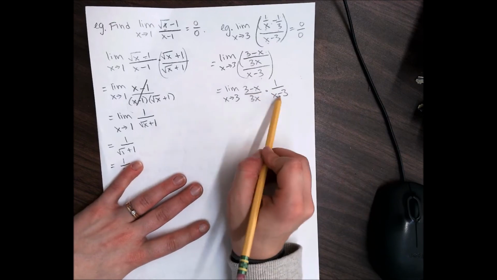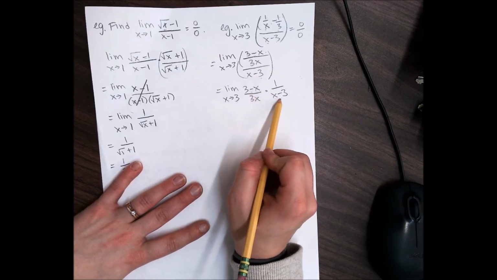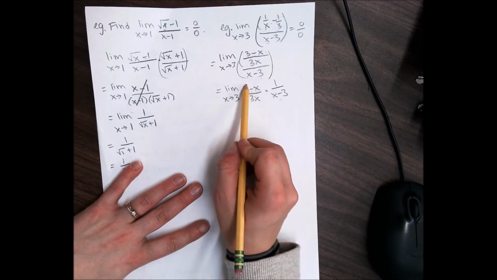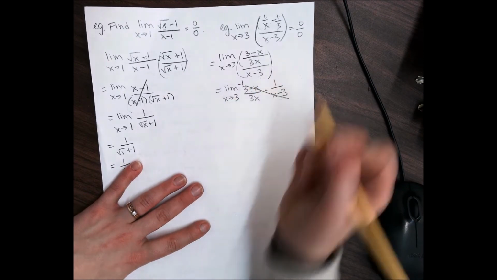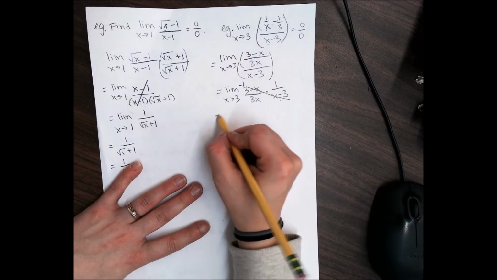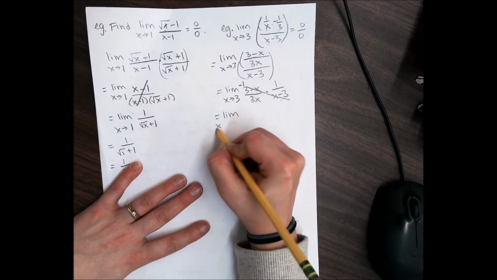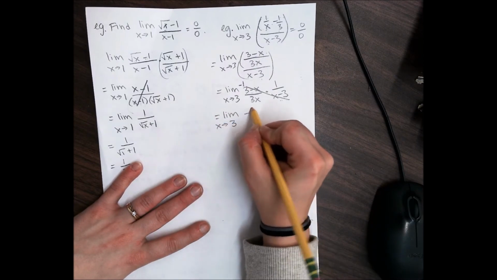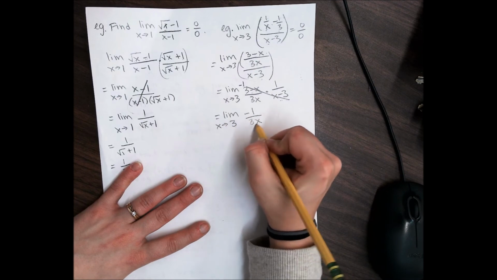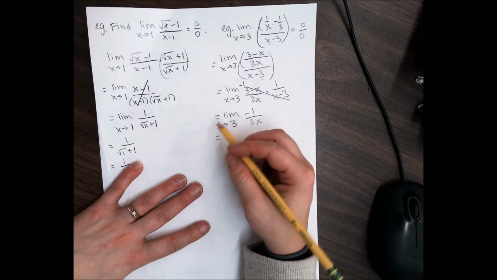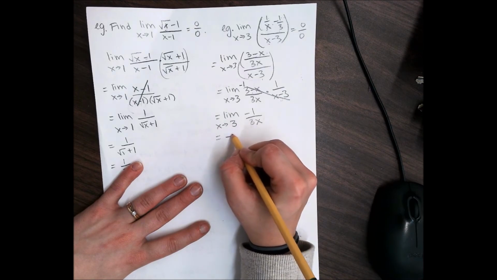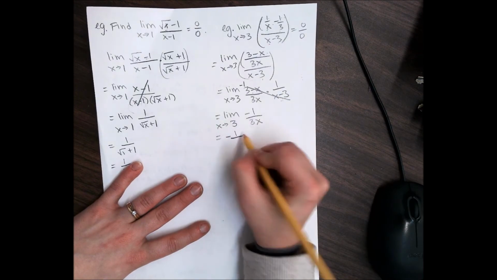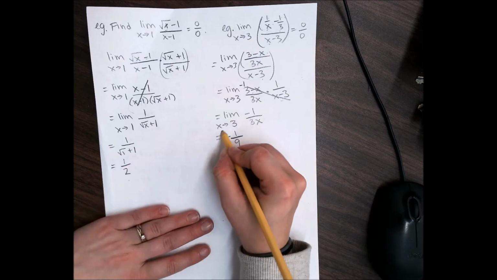And now we can see that these two are almost the same, they're just opposites. So we cancel those, and because they're opposites, we're going to get negative 1. And so we have the limit as x approaches 3 of negative 1 over 3x, which would give us a value of negative 1 over 9 as our final answer.